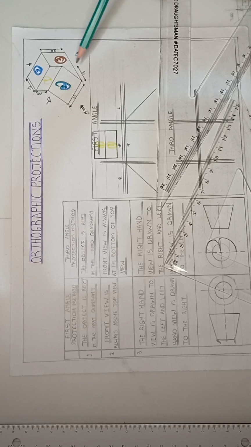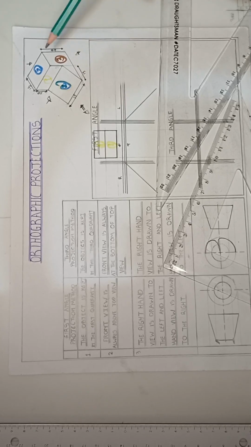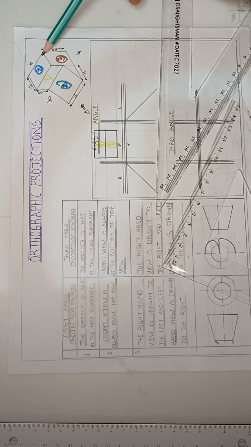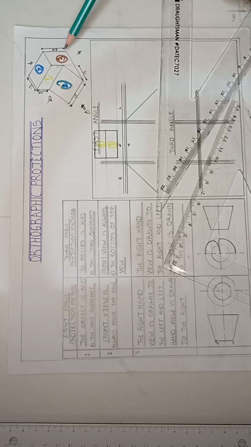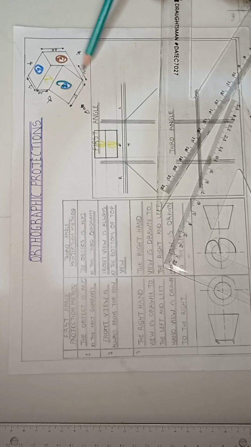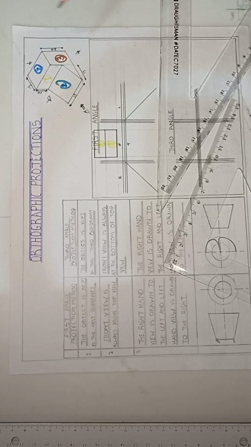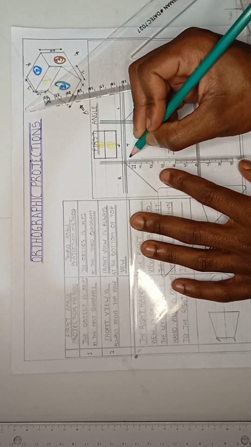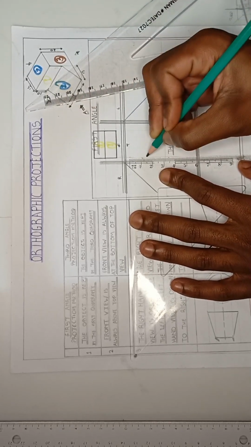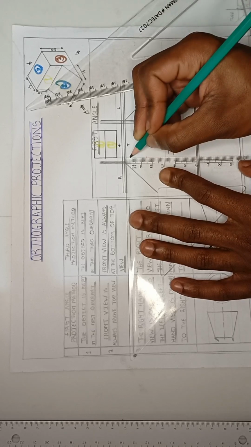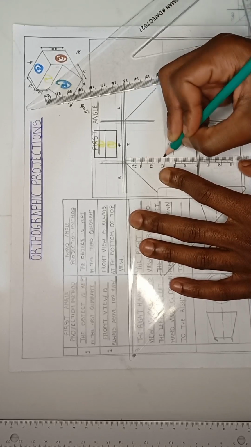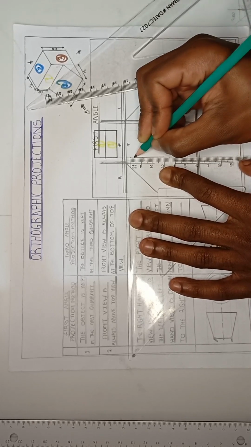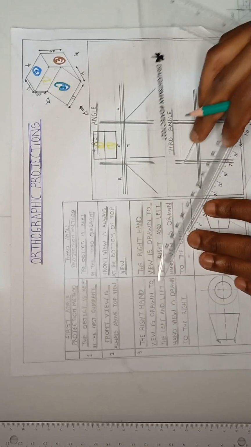And also they give us a distance from here to here, which is 15, meaning the total distance from here to here is going to be 15 plus 15, which is 30. So we are going to measure from here 15, from here 30. Okay, this is what we are going to see from there. This is the top view.